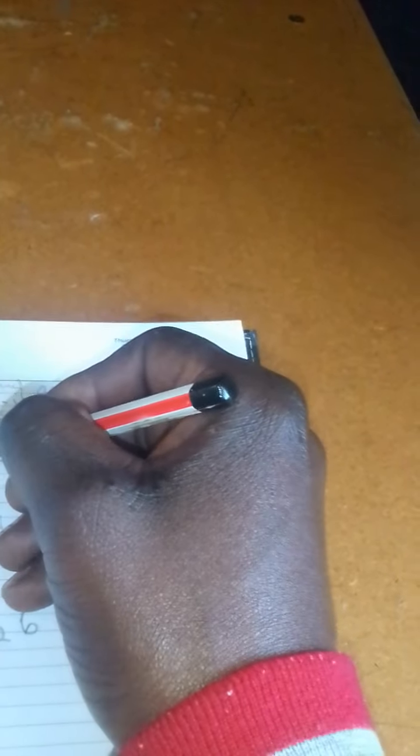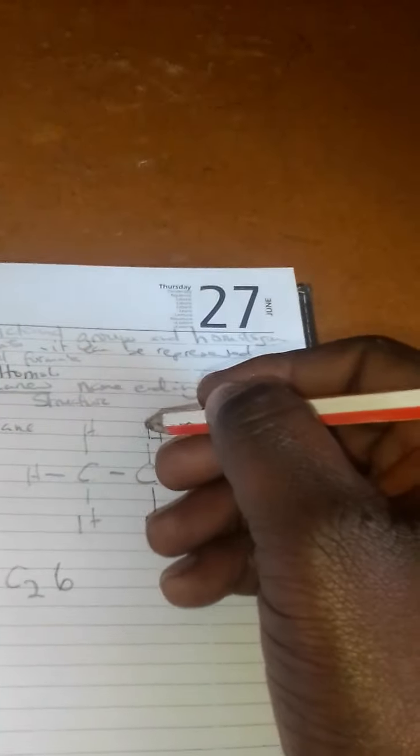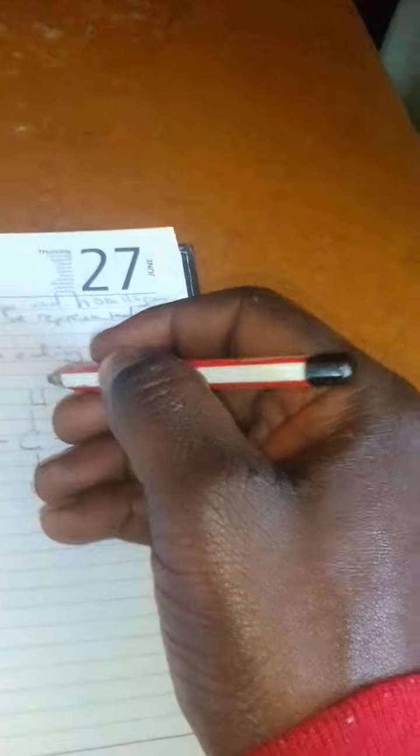So the homologous series here is the alkanes, and we are representing ethane. It ends with A-N-E. And this is the structural formula, or the structure of the functional group. It's C2, and the hydrogen is 6.